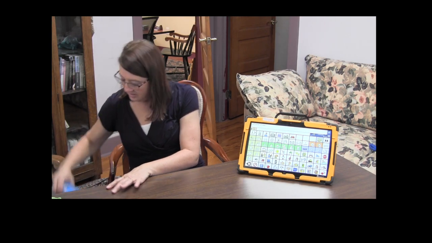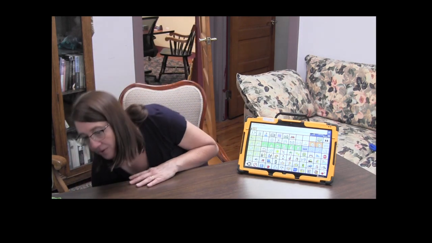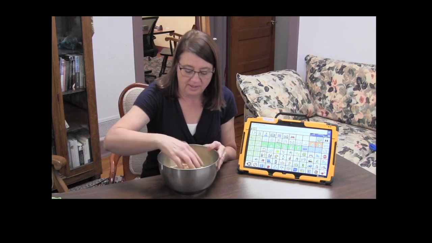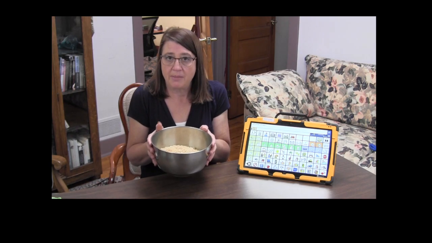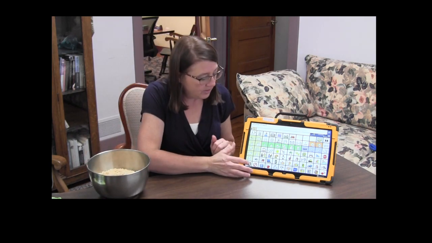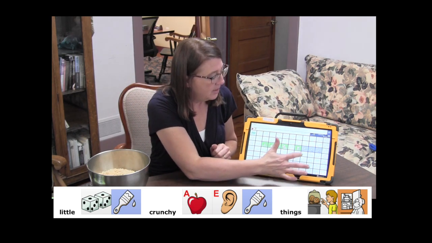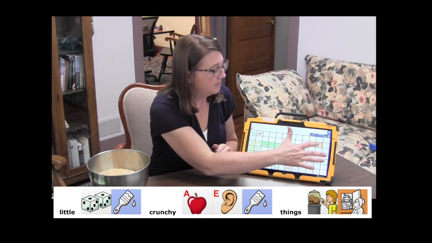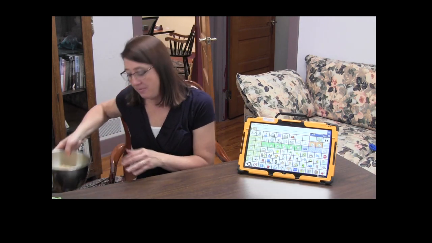The next thing that we need are Rice Krispies. And I'm almost positive that you don't have Rice Krispies in your AAC device. You might, but if you don't, then we'll have to describe these as well. I already have them measured out in a bowl, so let me show you what they look like. They're kind of little, and they're very crunchy. So when we talk about the Rice Krispie treats in our activity, I'm going to call them little crunchy things.